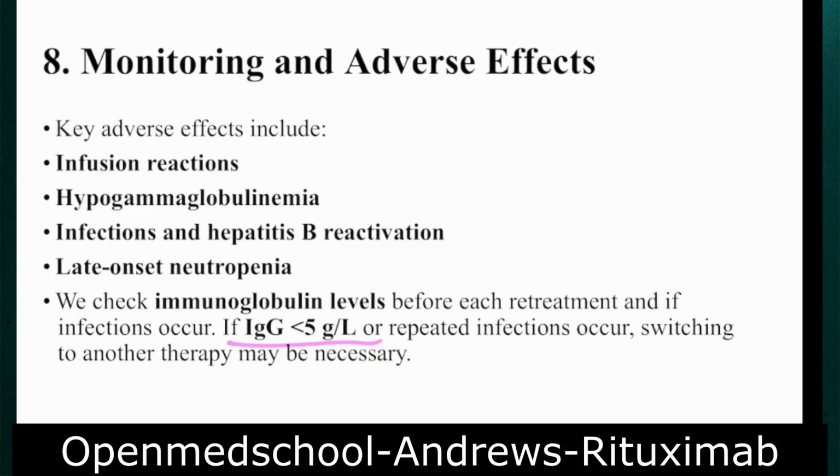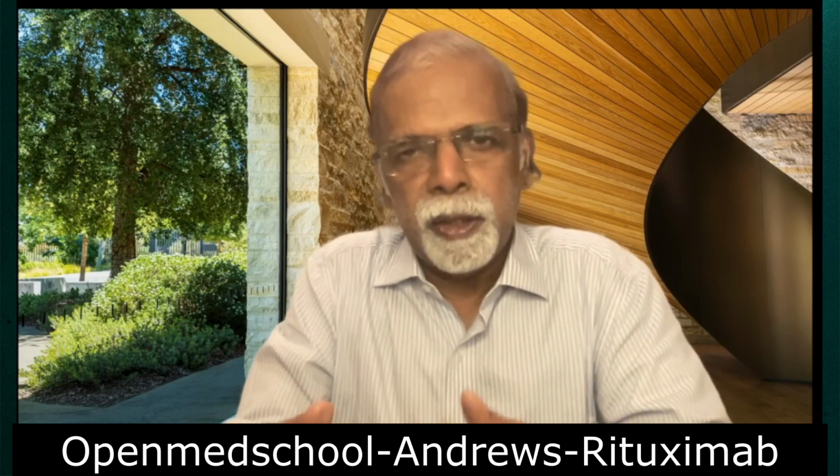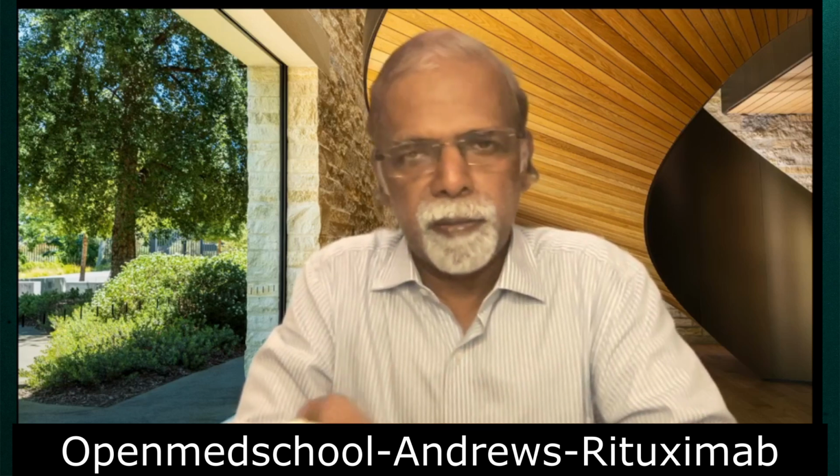Patients can develop hypogammaglobulinemia, infection, hepatitis B reactivation, neutropenia. So if you are going to give repeat doses, check the immunoglobulin level. If IgG is less than 5 grams, you may go for other treatment. The most important infusion reaction is development of anaphylaxis. They may start coughing, develop rashes, discomfort in the throat or breathlessness. So every facility for managing anaphylaxis should be there.